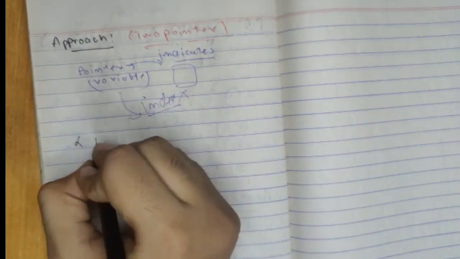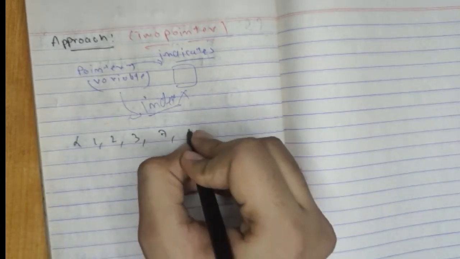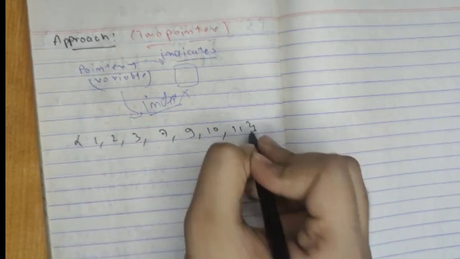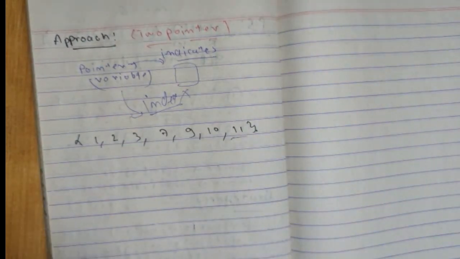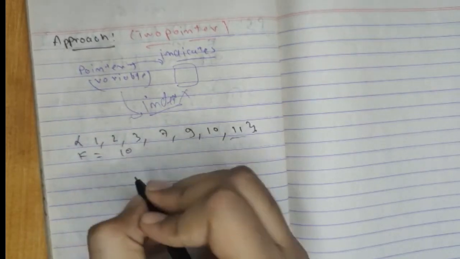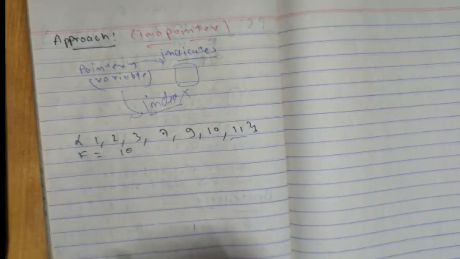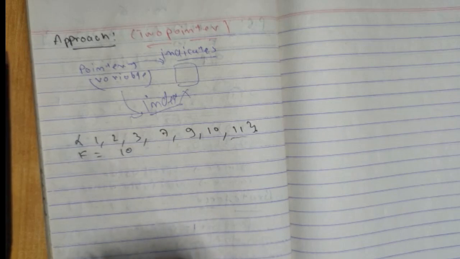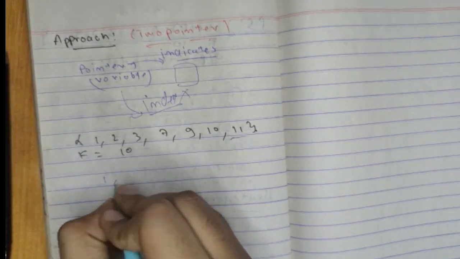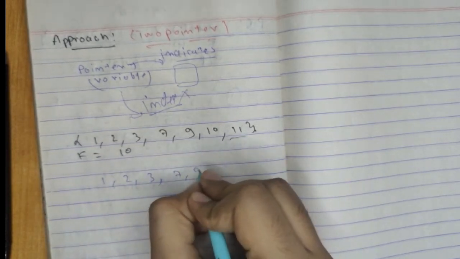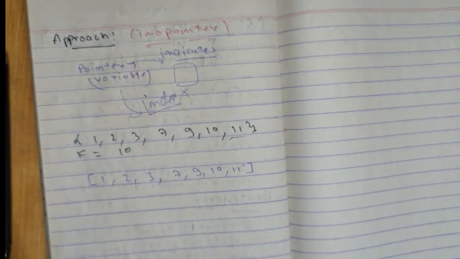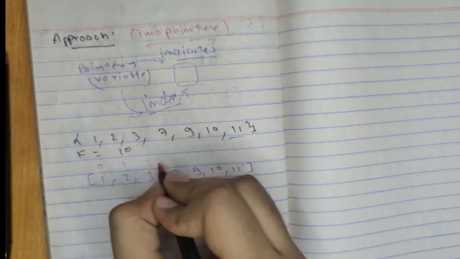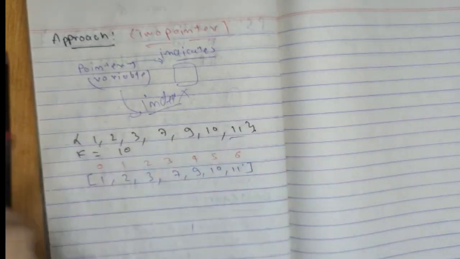So what was our array? Our array was 1 2 3 7 9 10 and 11. Sorry, I have increased one value, but that's not an issue. Our sum was 10. So let's write it once again: 1 2 3 7 9 10 and 11. So this was our array, and its index will start from 0 1 2 3 4 5 and 6.